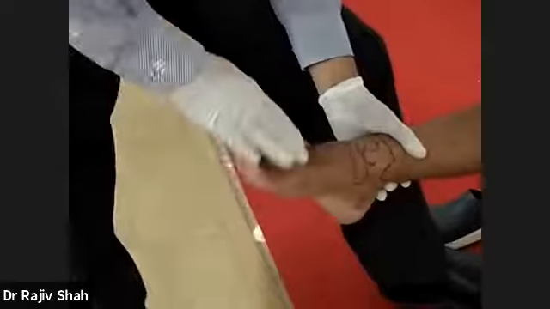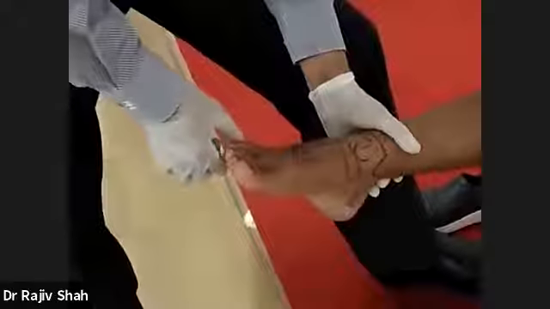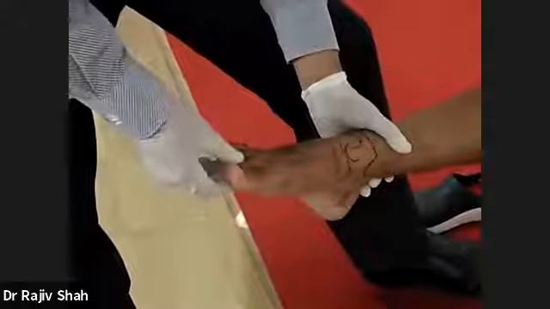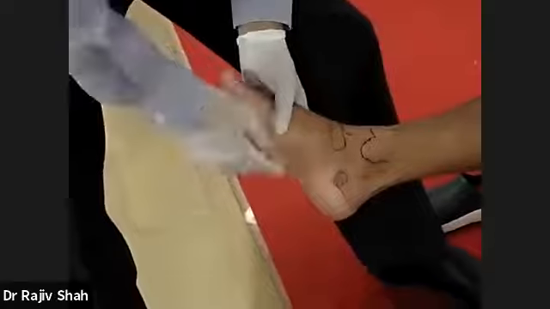And then you have to evaluate the movement of the metatarsophalangeal joint and individual small joints of the toe. So the most important would be this movement. You also manipulate the arch.